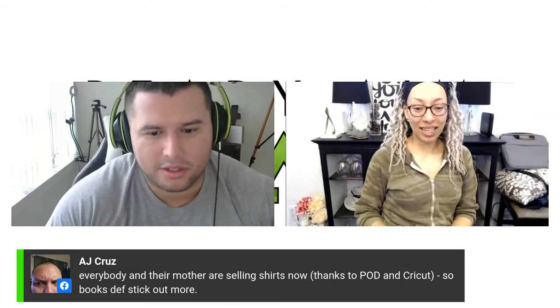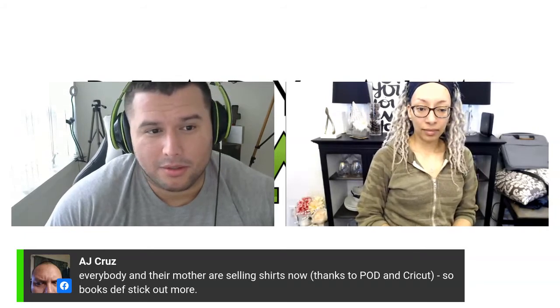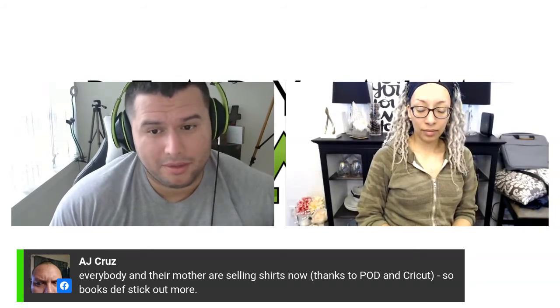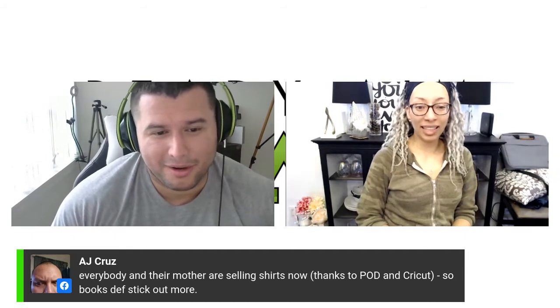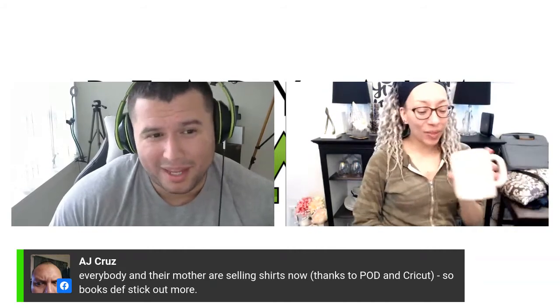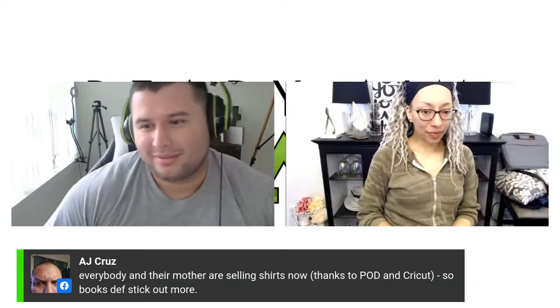AJ, everybody and their mother are selling shirts now. And so books definitely stick out more. Also, this is a perfect example. I was going to talk about this earlier. Dee shared the interior of her book. You know how long that's going to take for someone to copy? It's not even worth it. Think about it. It's going to take some time to copy it. Like, why would they do that when it's going to take time? And they can't zoom in to get the resolution that they want.